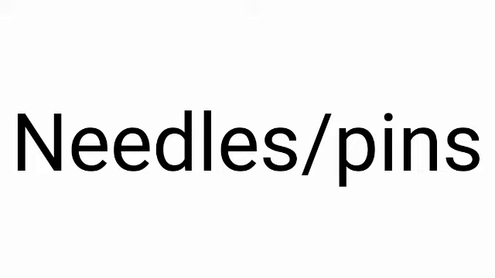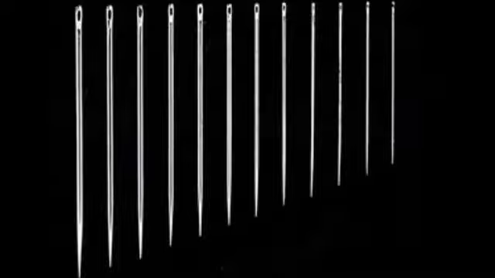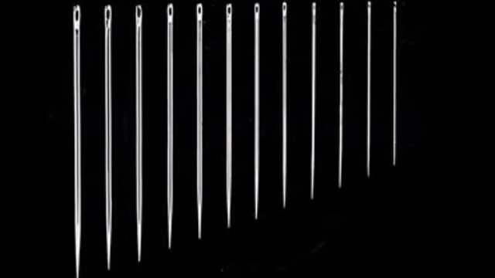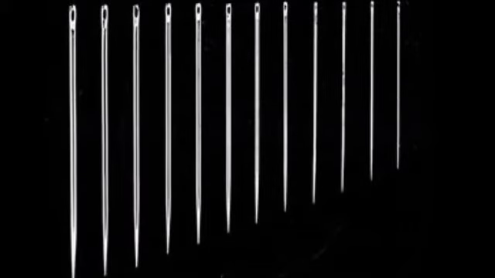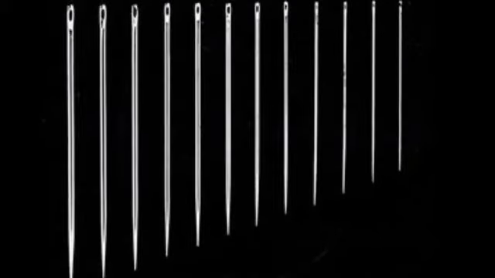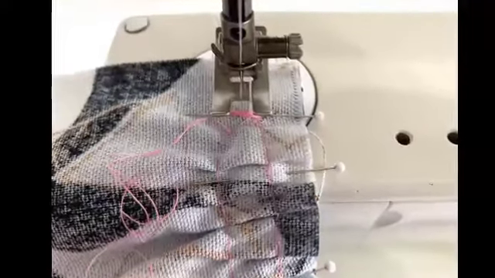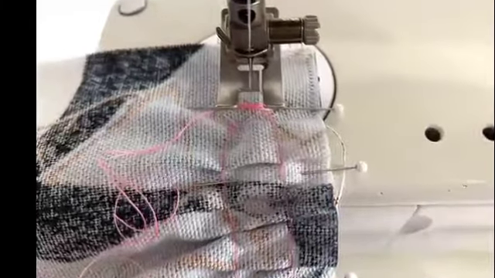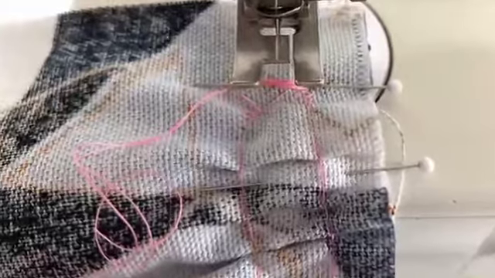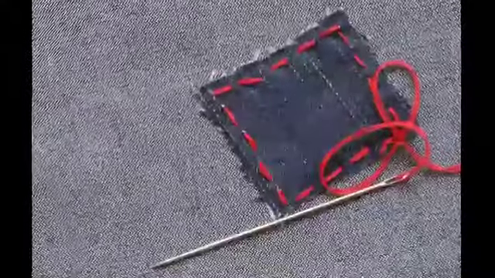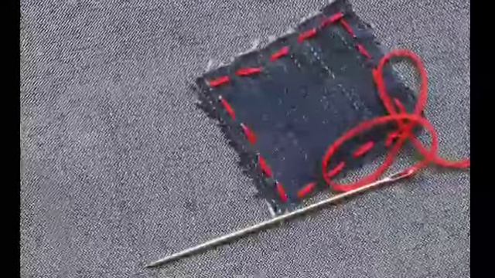Now let's talk about needles and pins. There are different sizes of hand needles, which are actually made for different purposes. Pins hold clothes or pattern in position for cutting or sewing, while our needle is used with thread for sewing.